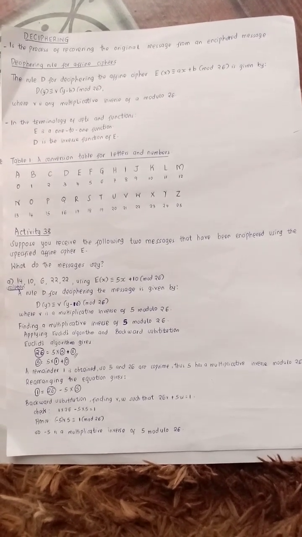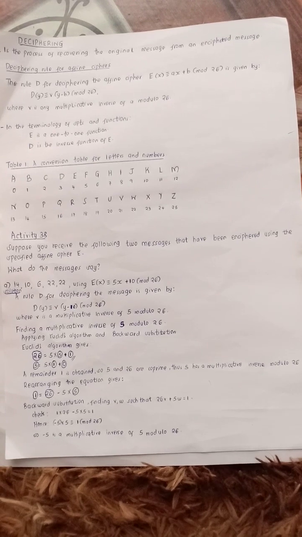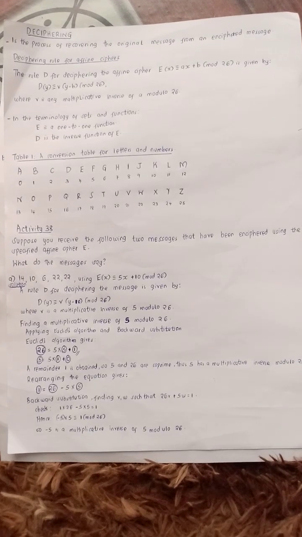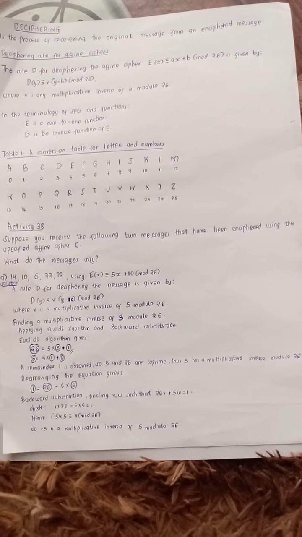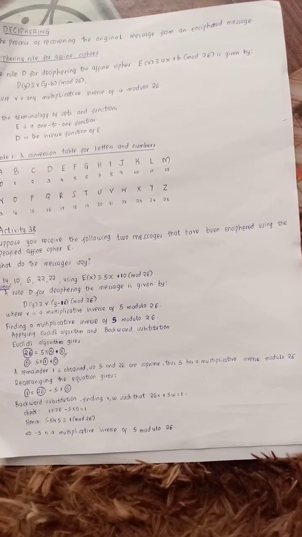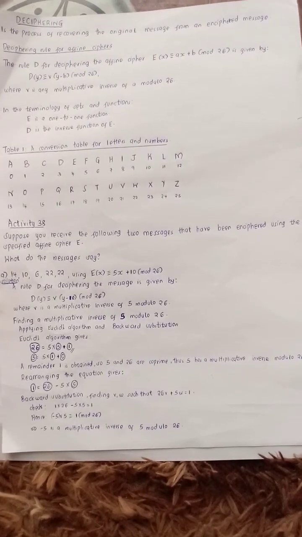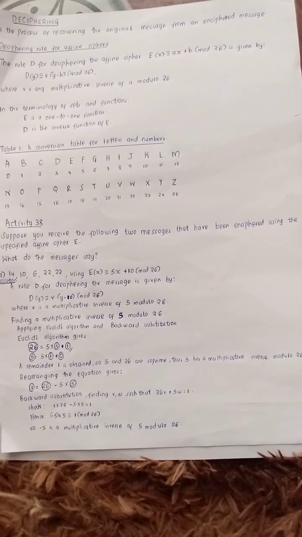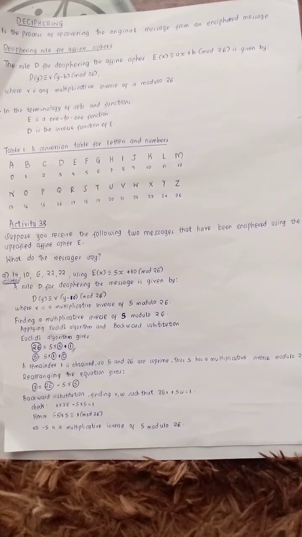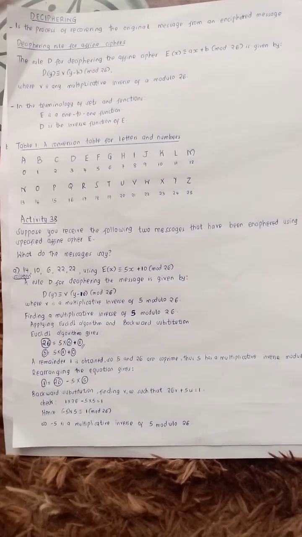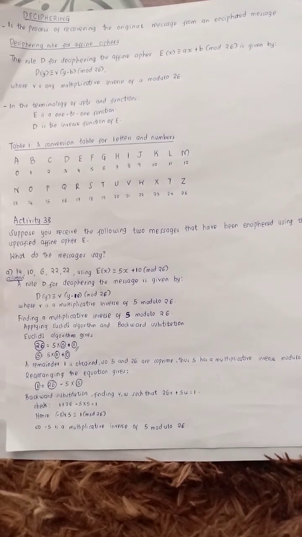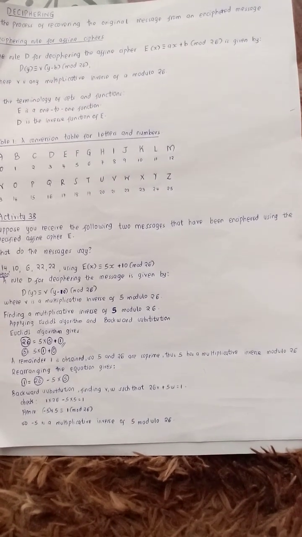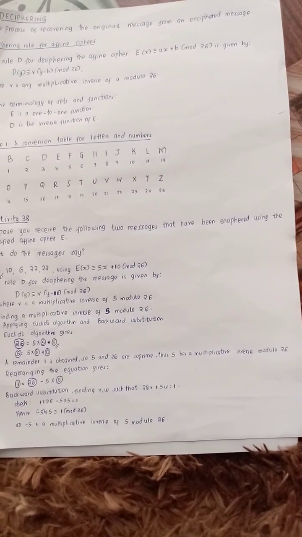First, we need to find the multiplicative inverse of 5 modulo 26, and here we'll apply Euclid's algorithm and backward substitution. Written as an equation, Euclid's algorithm gives 26 = 5 × 5 + 1, where 1 is the remainder and 5 is the quotient. Since a remainder of 1 is obtained, 5 and 26 are coprime, and thus 5 has a multiplicative inverse modulo 26.